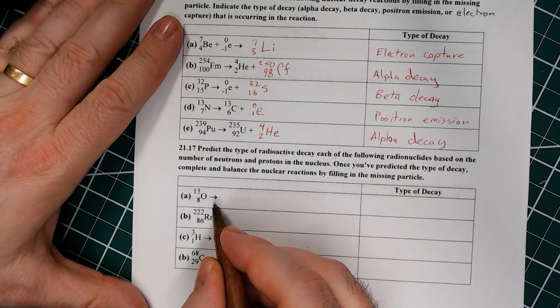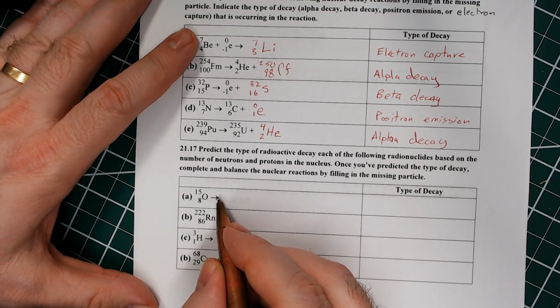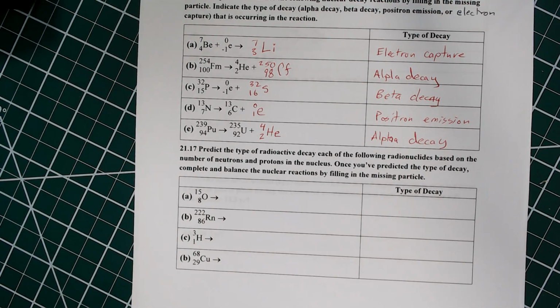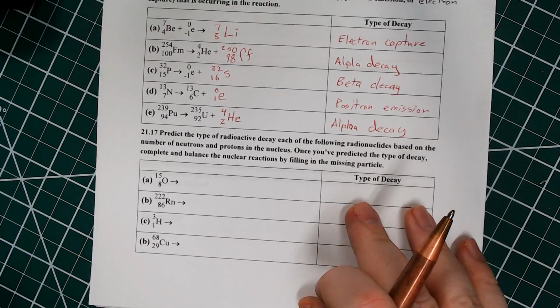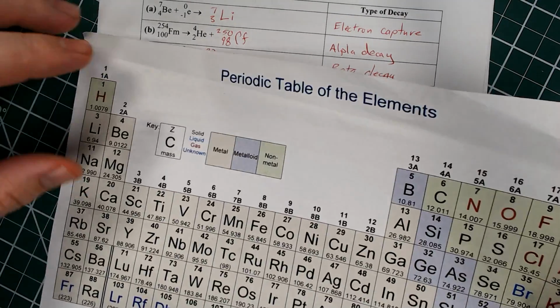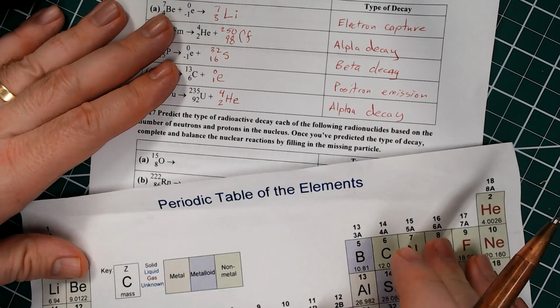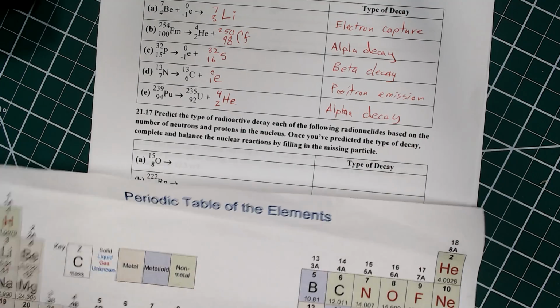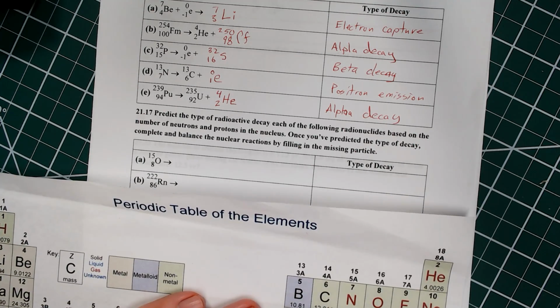So we'll start here with oxygen. Oxygen-15. The way that we do this is we're going to assume each of these is radioactive in one way or another. So we're going to compare that number to the average atomic mass for that element. Here the average atomic mass for oxygen is 16.